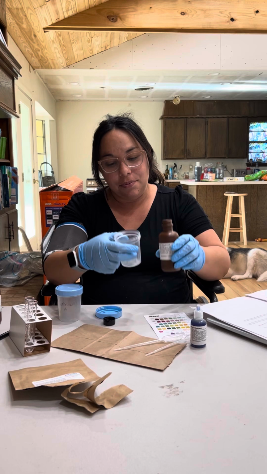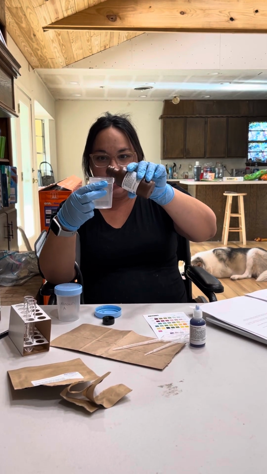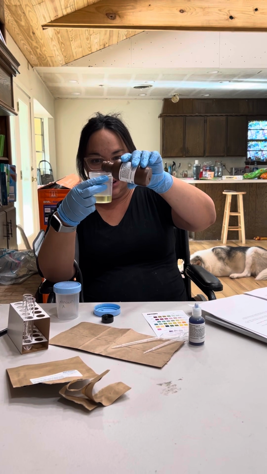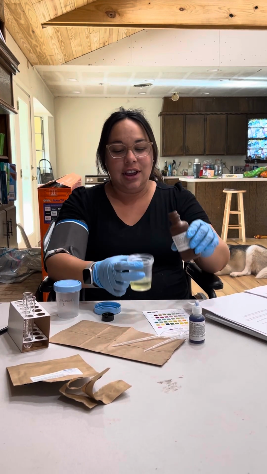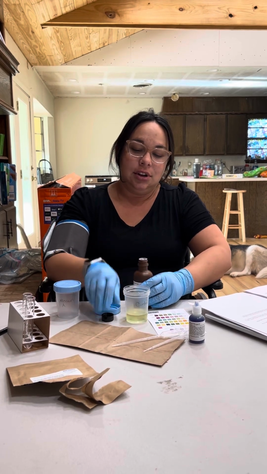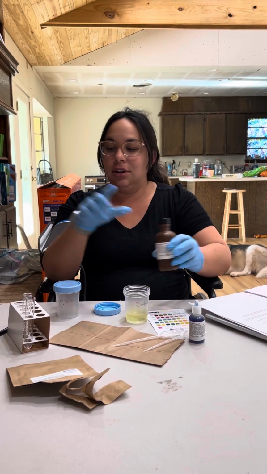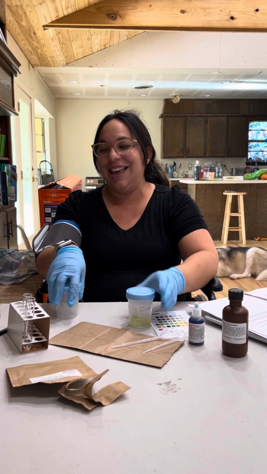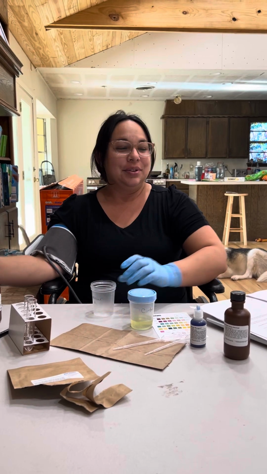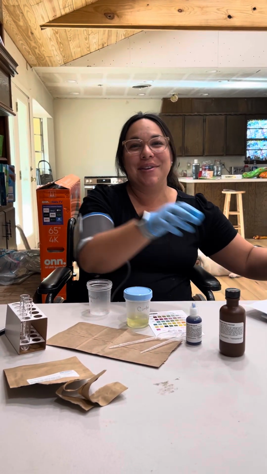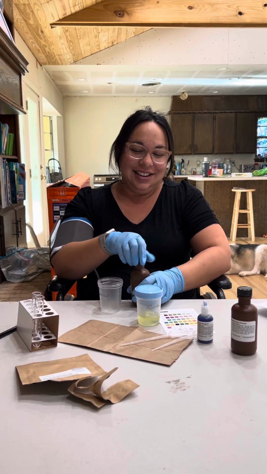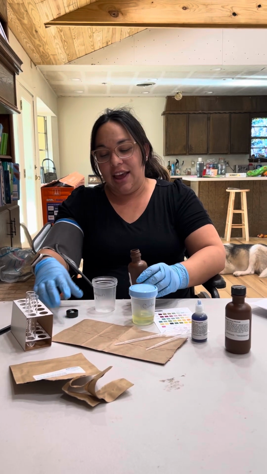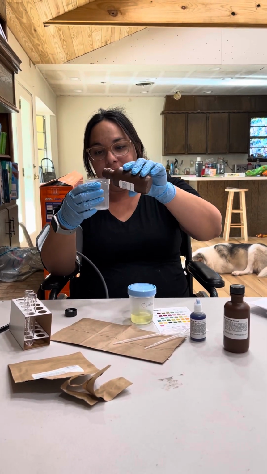I'm going to be filling it to 1 ounce. Okay, so that's the control. And we're going to cover it right now because I don't want to get it all over everything. And then I'll move my computer out of the way too. All right. And so this is unknown A, which I'll fill to the same amount.